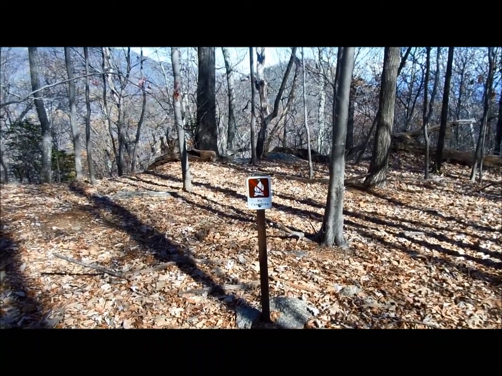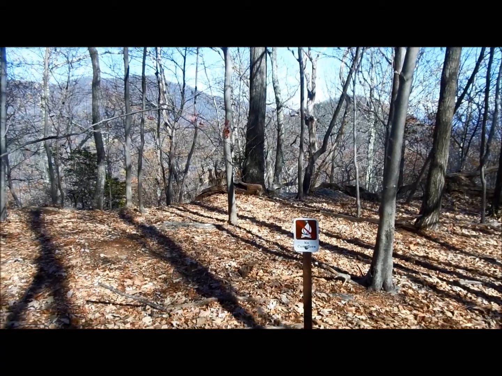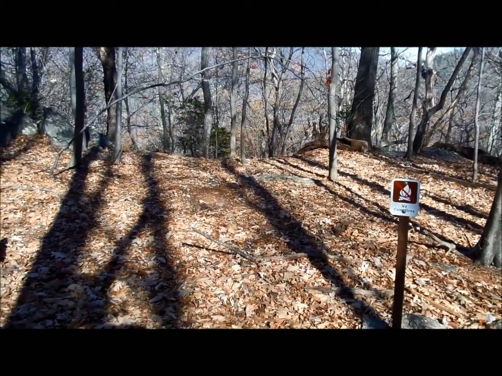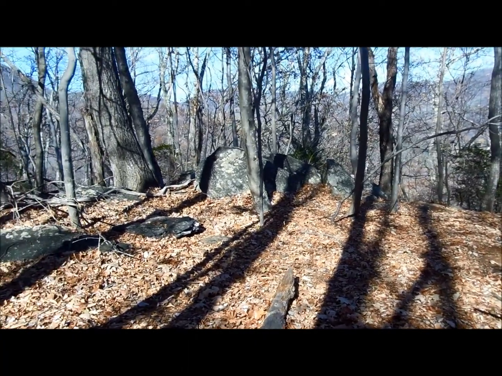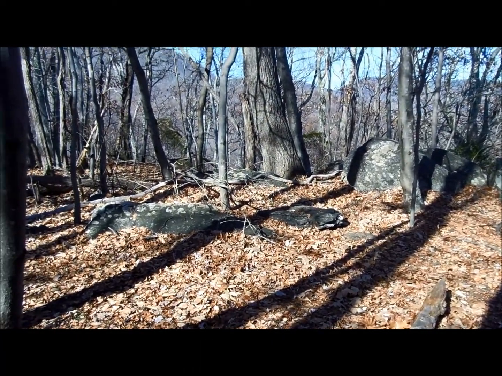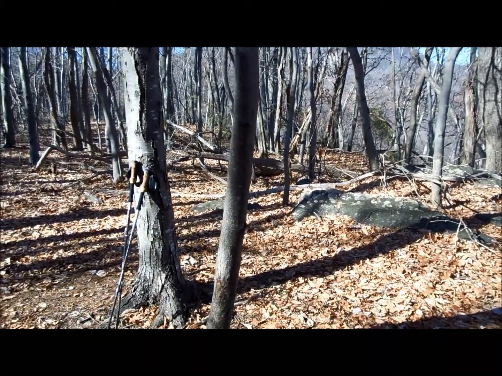Let me do a 360 pan so you can see what this place looks like. Those are some of the mountains that are nearby. This area up here is fairly flat. There's lots of trees.